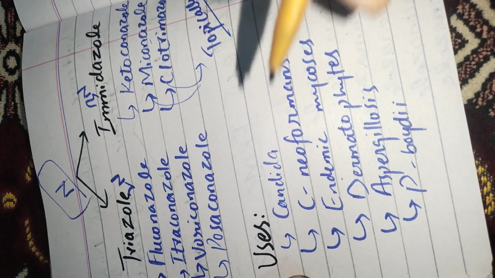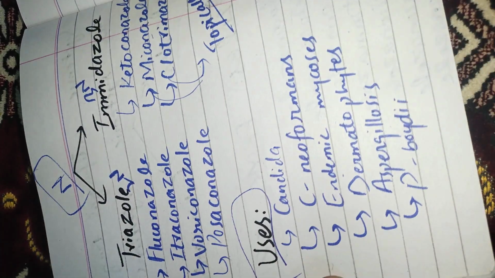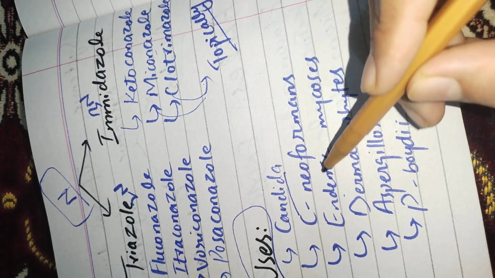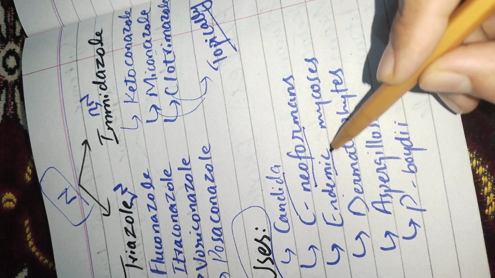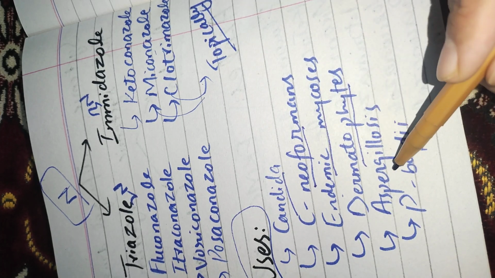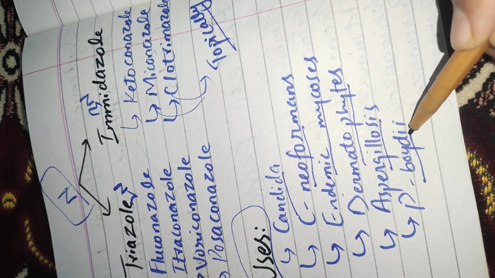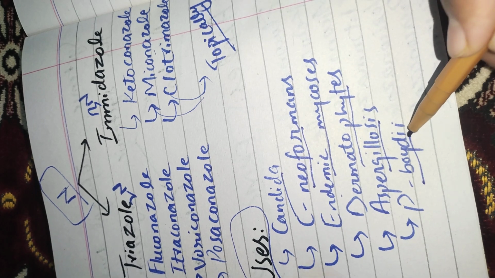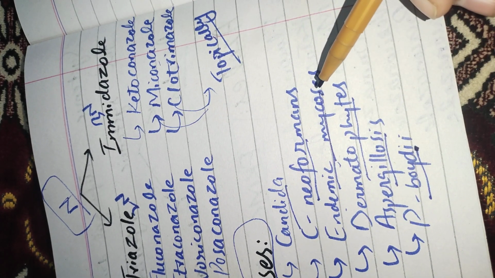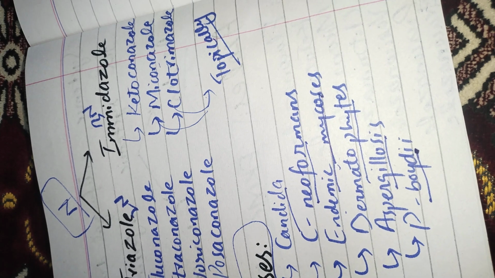What is the mechanism of action of azoles? First, azoles are used for candida, Cryptococcus neoformans, endemic mycosis, dermatophytes, aspergillosis and P. boydii. Endemic mycosis consists of blastomycosis, coccidioidomycosis, histoplasmosis. Now we will discuss how the azoles' mechanism of action works.